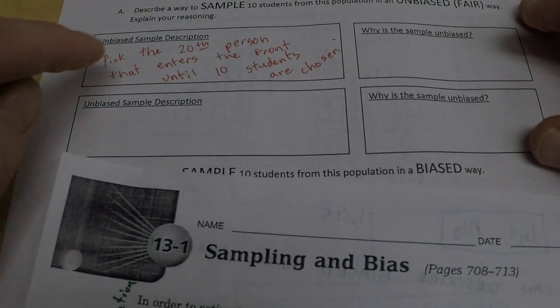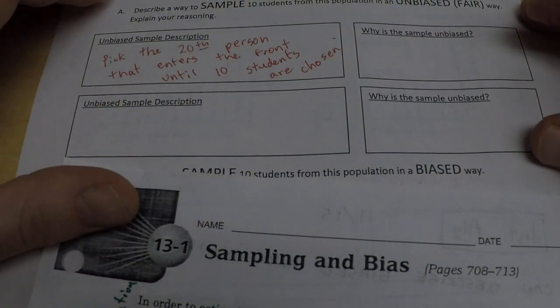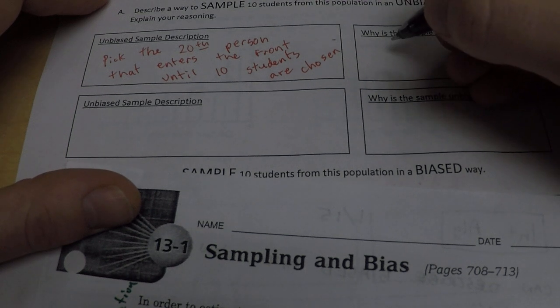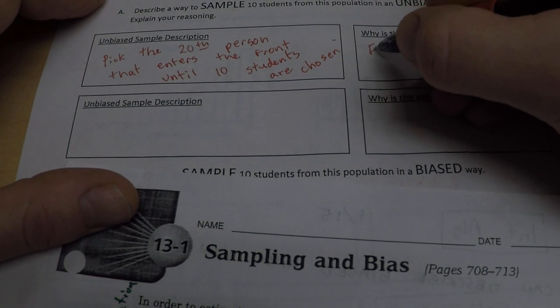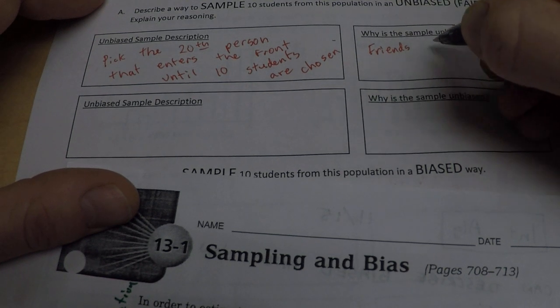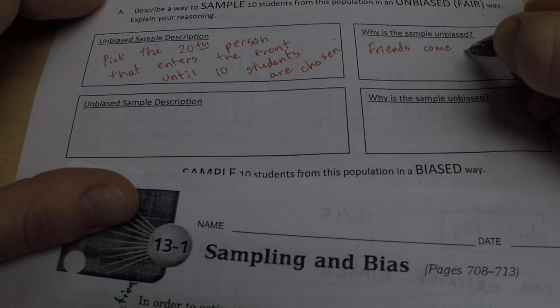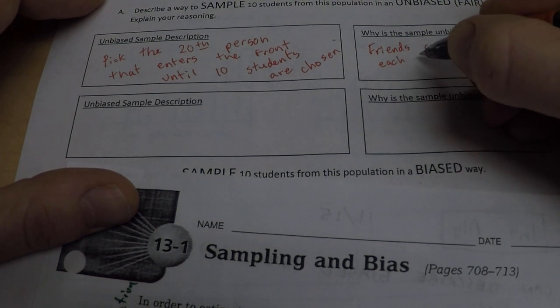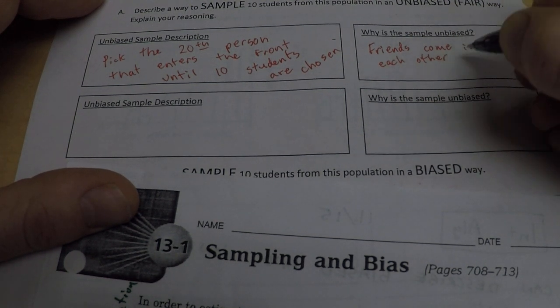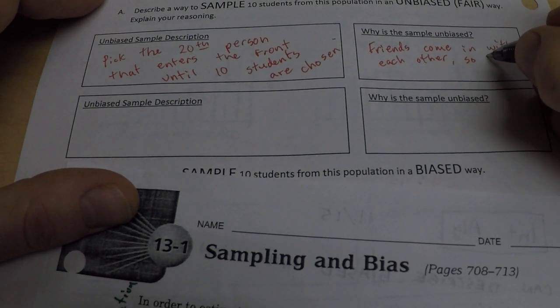All right, so if I do that, the reason this will be unbiased is because friends come in with each other. So by picking every 20th person, I'll have a variety.